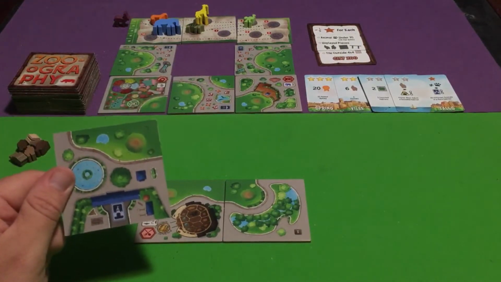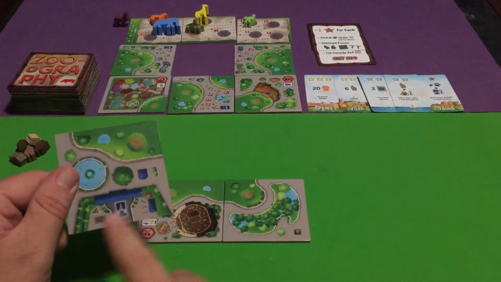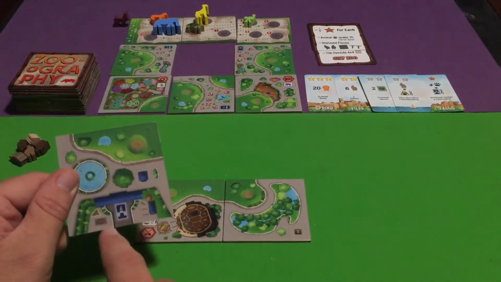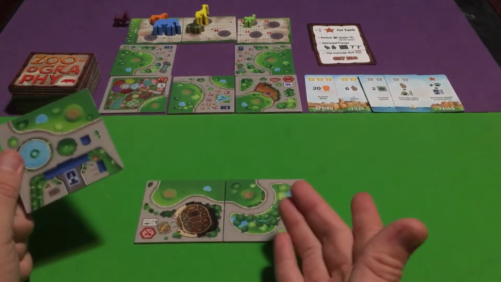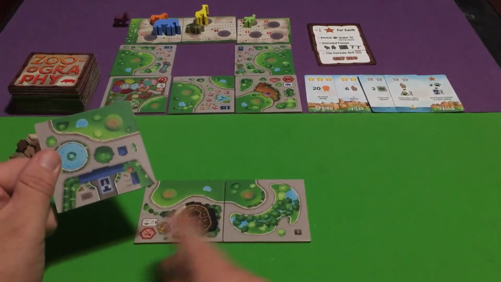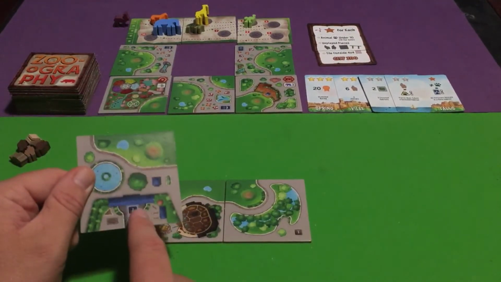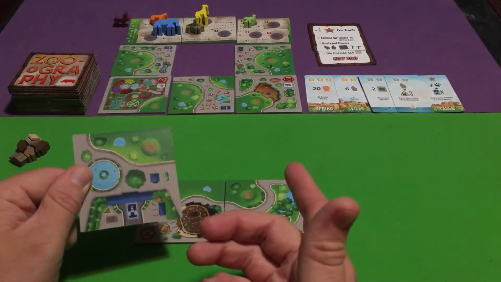So that could put a monkey wrench into your plans when building your zoo. You put this down early, and then you're like, oh, I need to put something here to complete a habitat, but this is in the way right here. So that is something to note.